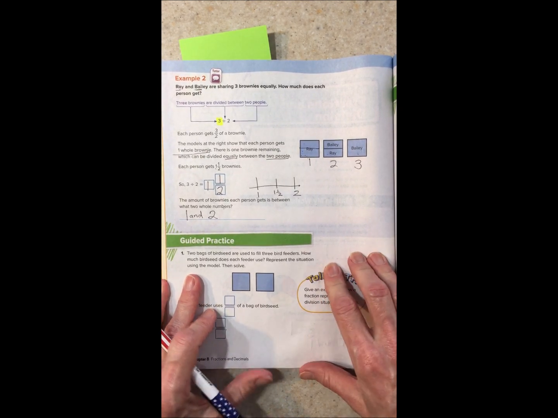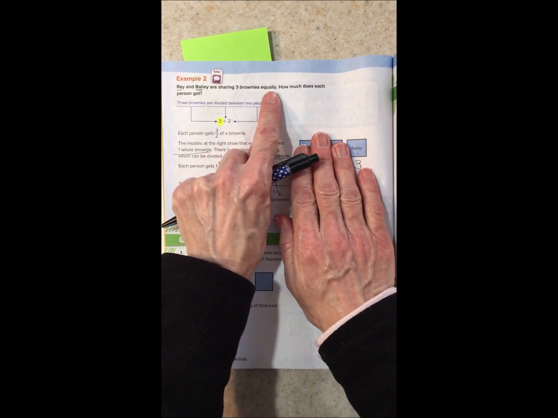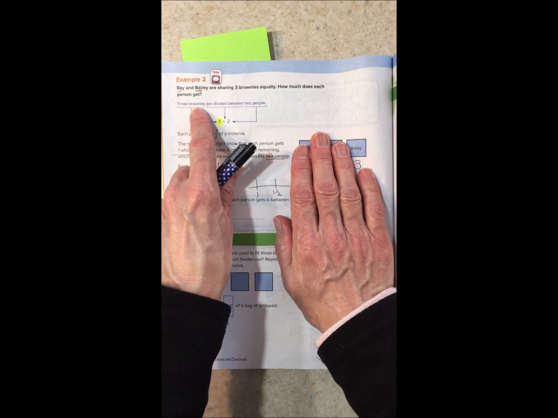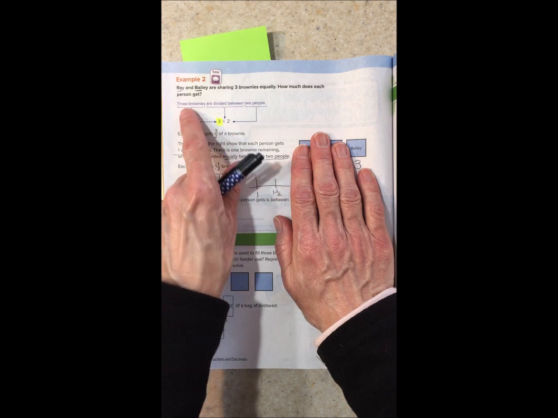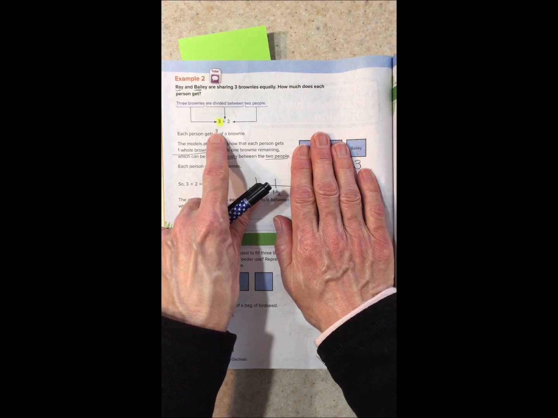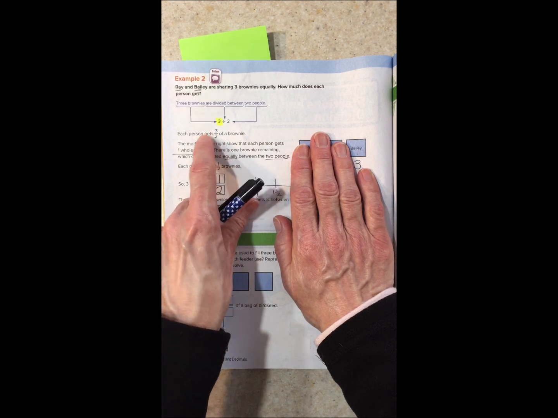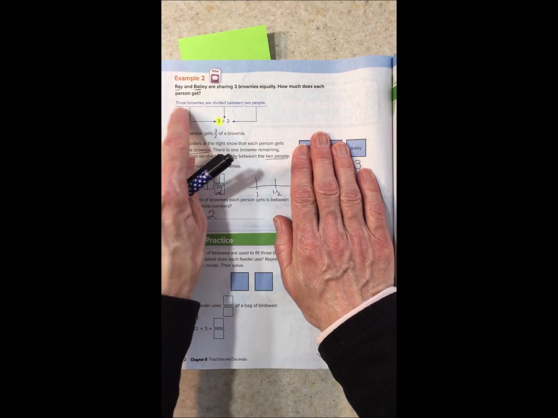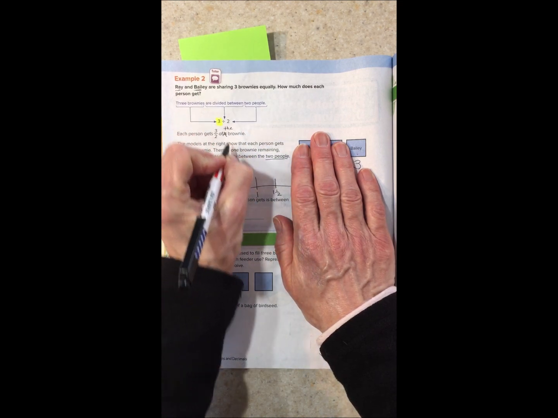Here we go. Ray and Bailey are sharing 3 brownies equally. How much does each person get? I had gone through this once already. 3 brownies are divided between 2 people. So you have 3 brownies divided by 2 friends, Ray and Bailey. Each person gets 3 brownies divided by 2 people. So 3 halves of the brownies, for this to make sense.